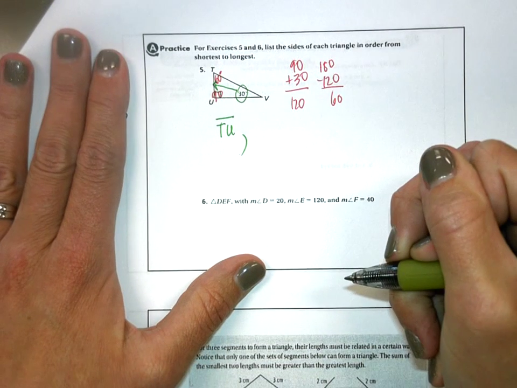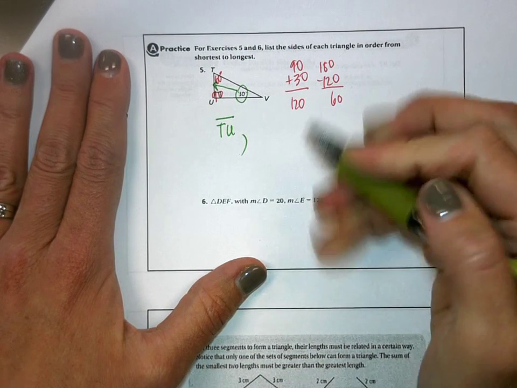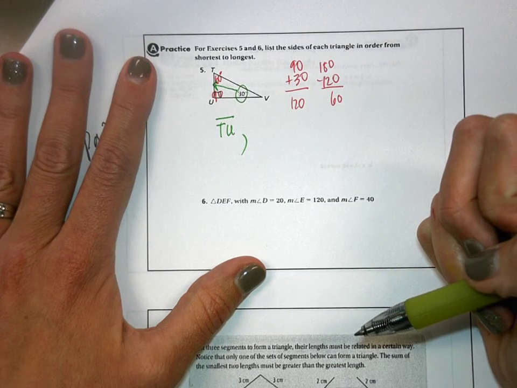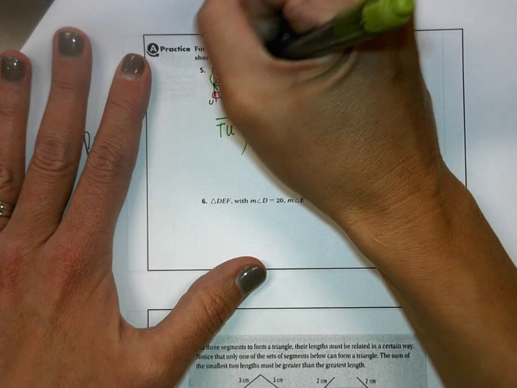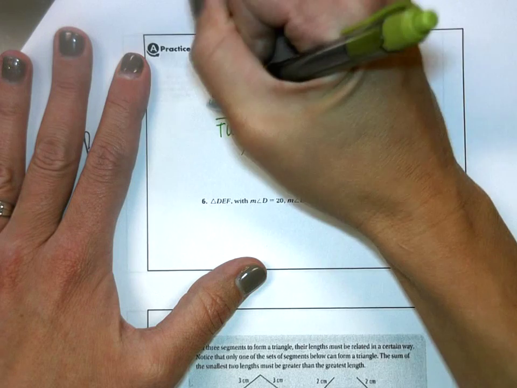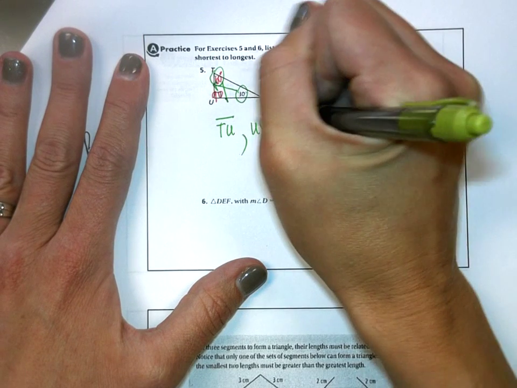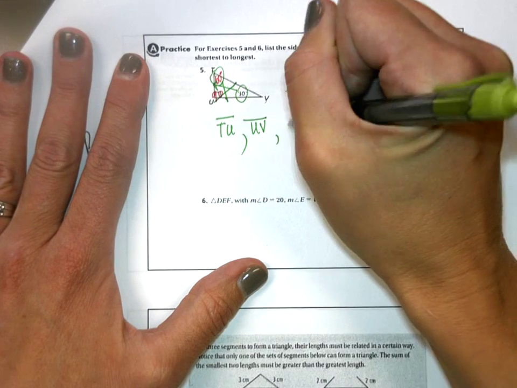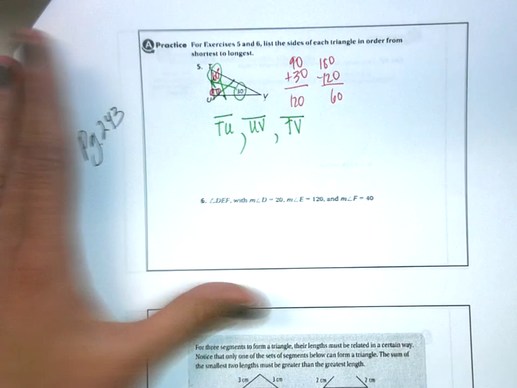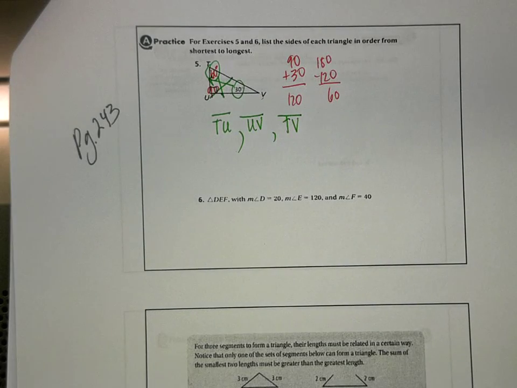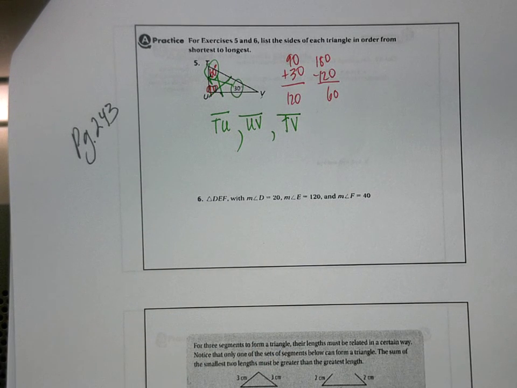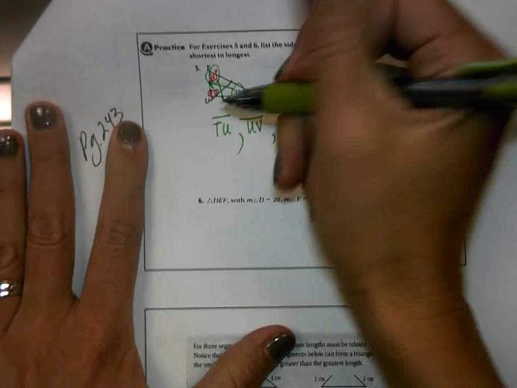So it says shortest to longest, right? So that's my shortest. And then which one would come next? UV, because it's across from the 60. So 60 goes to UV. And then 90 is TV. Now, if I wrote VT instead of TV, is that okay? Yes. And if you wrote UT or TU, either way you write those letters is okay. All right, so that's my answer. Are we okay with that?